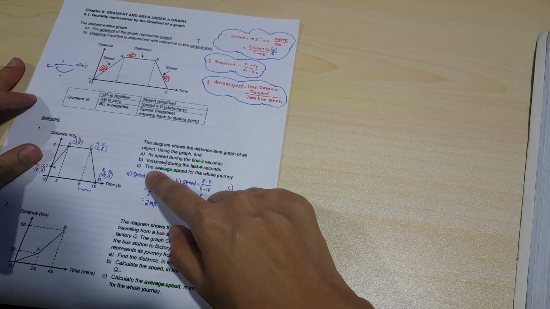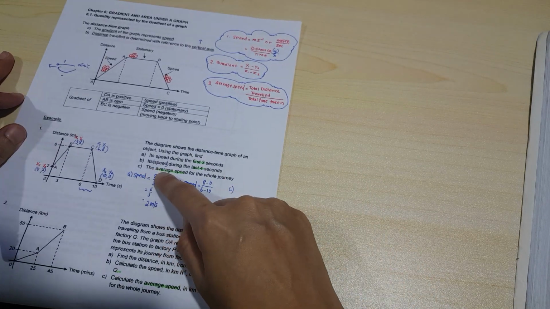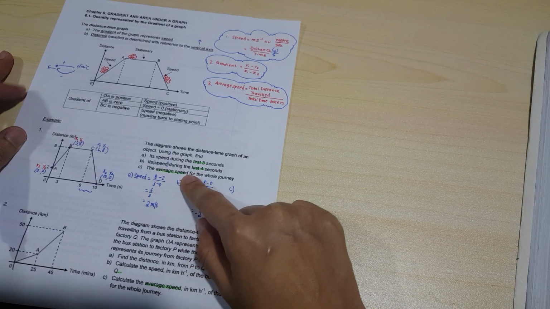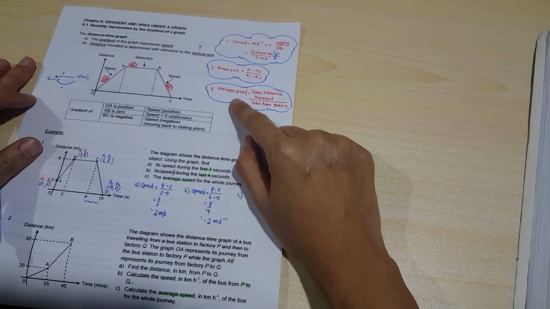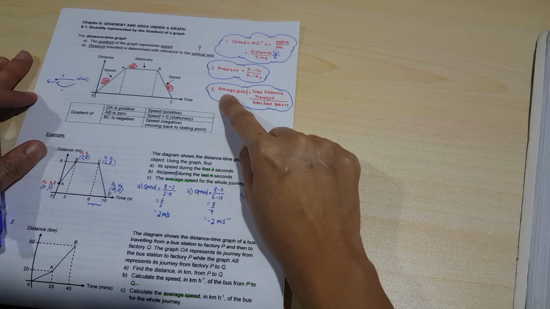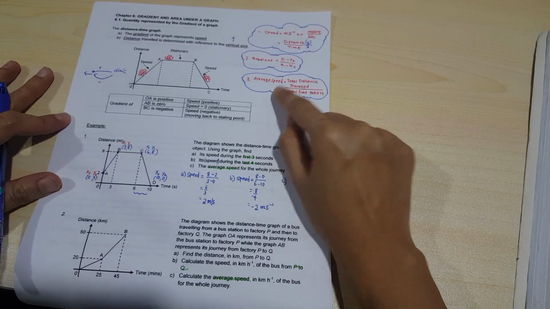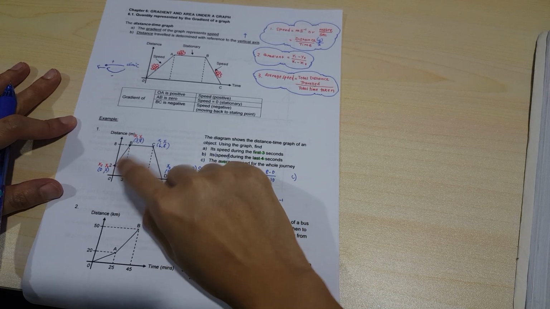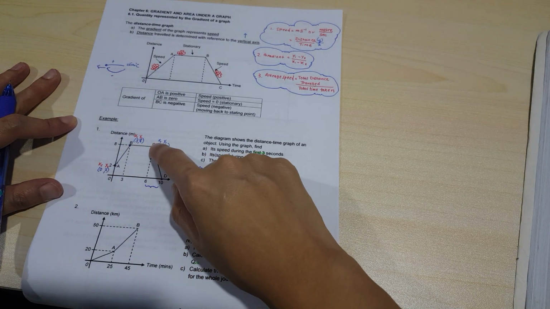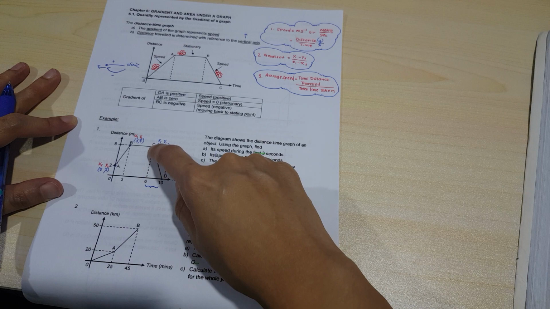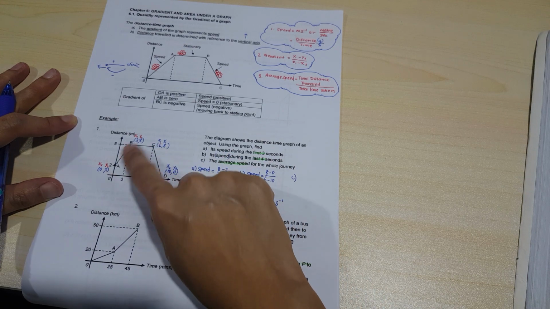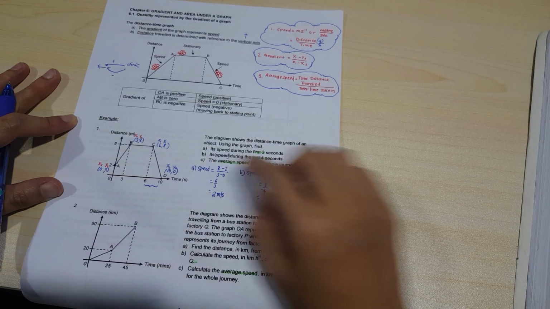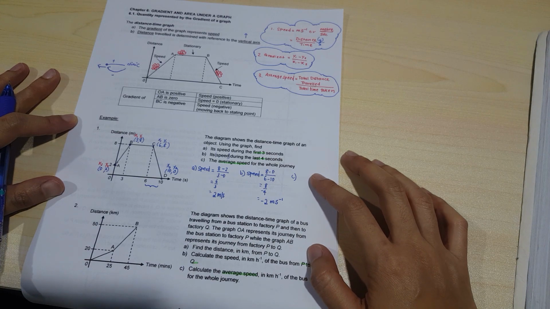Okay, then we continue with C, last one. Whenever you see the keyword average speed here, please come back here. These are the notes that you have to write down yourself. Average speed maksudnya secara purata, right? This is 2, this is 0 speed, this is negative 2 speed also. But secara purata, averagely, what is the speed of that car?